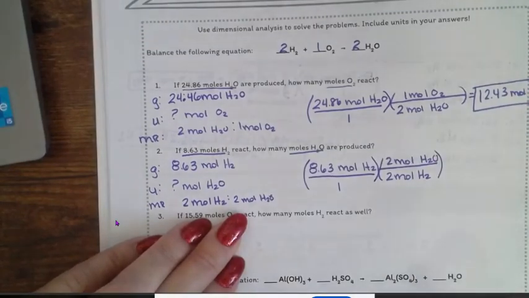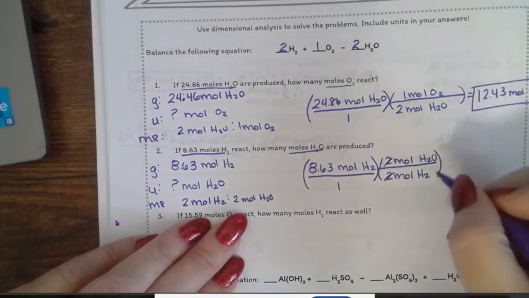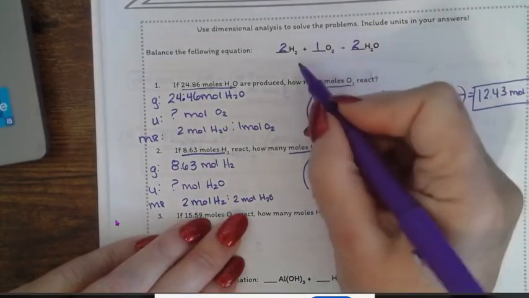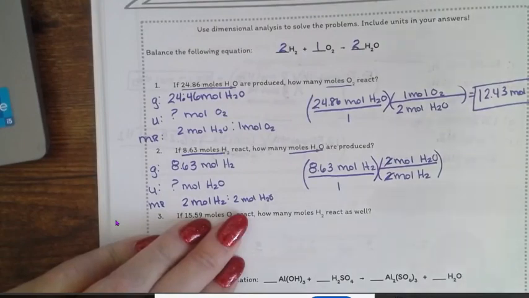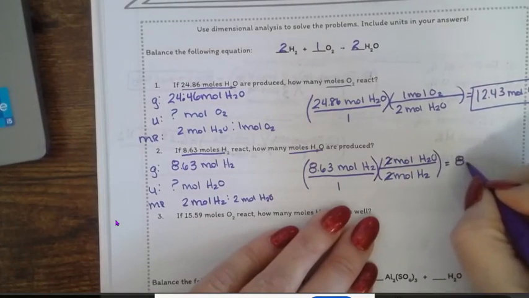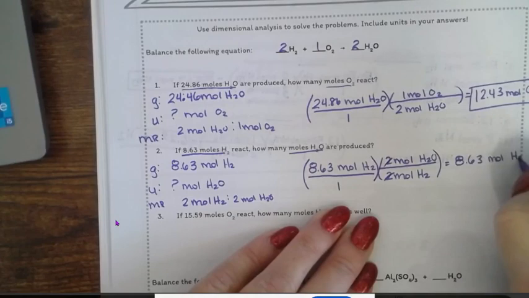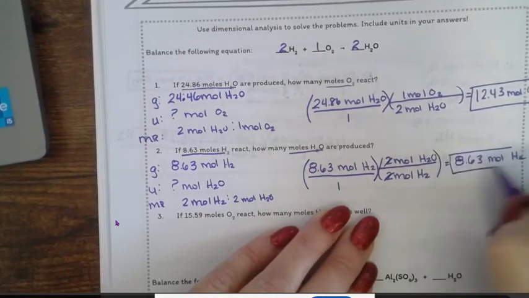Okay, now I know that this simplifies to 1, but I do ask you to put it in there so that I know that you got those numbers for the mole ratio from the coefficients of the balanced chemical equation. So this ends up just being 8.63 moles of H2. Okay.